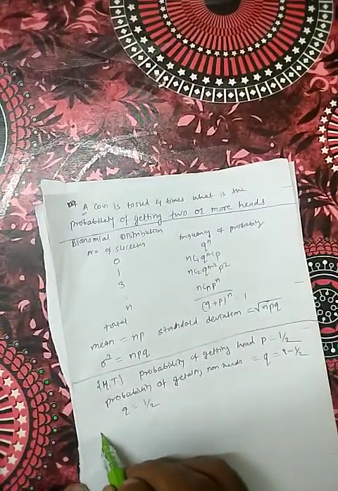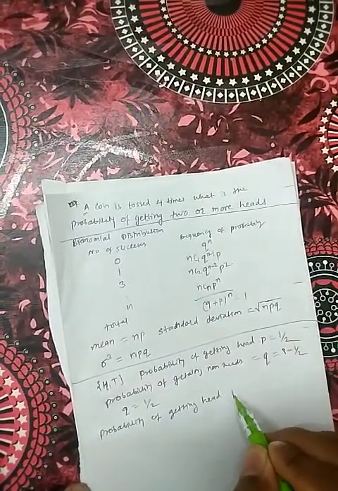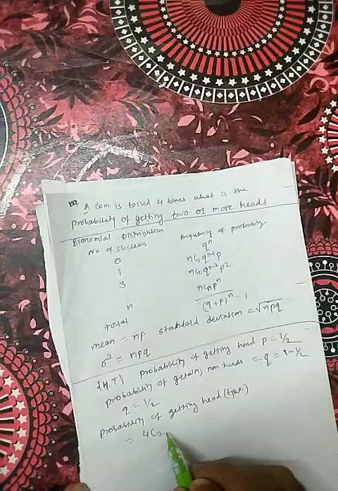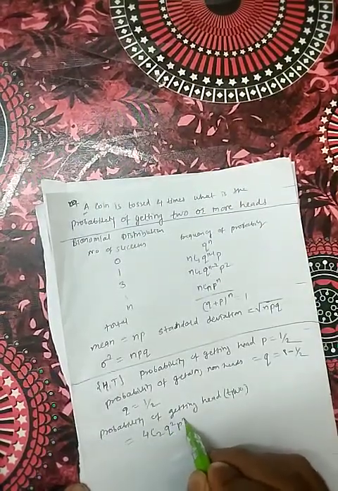So binomial distribution: probability of getting 2 heads is 4C2 q raised to square p raised to square.